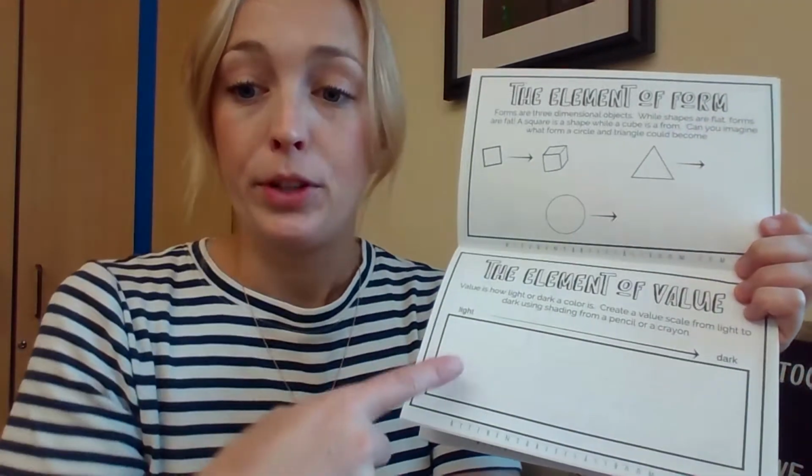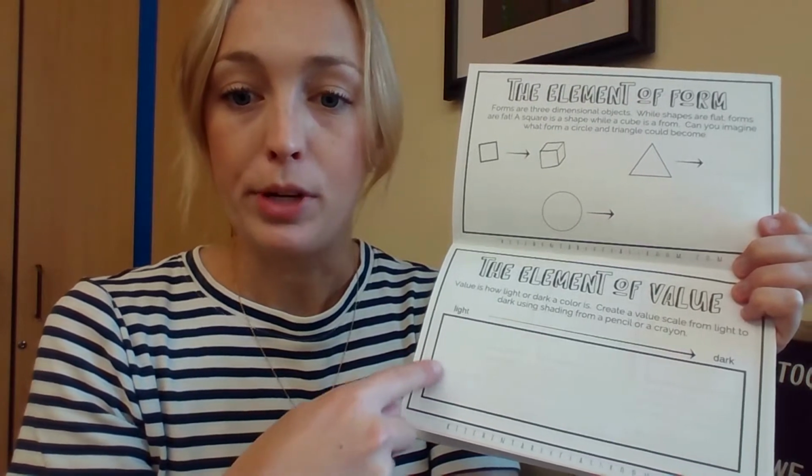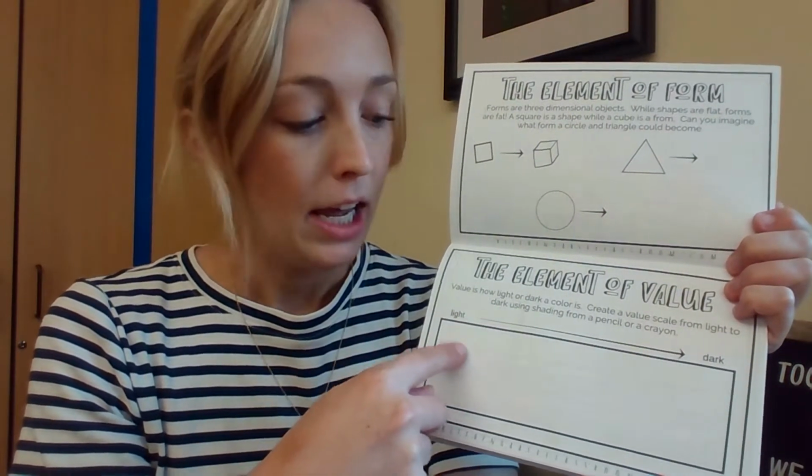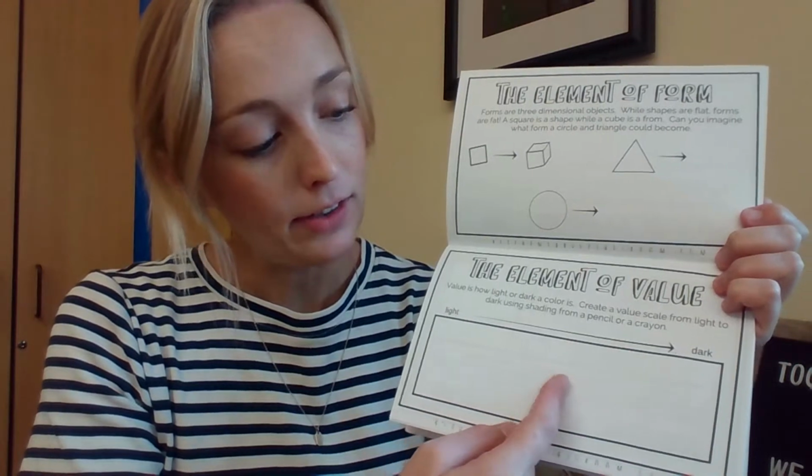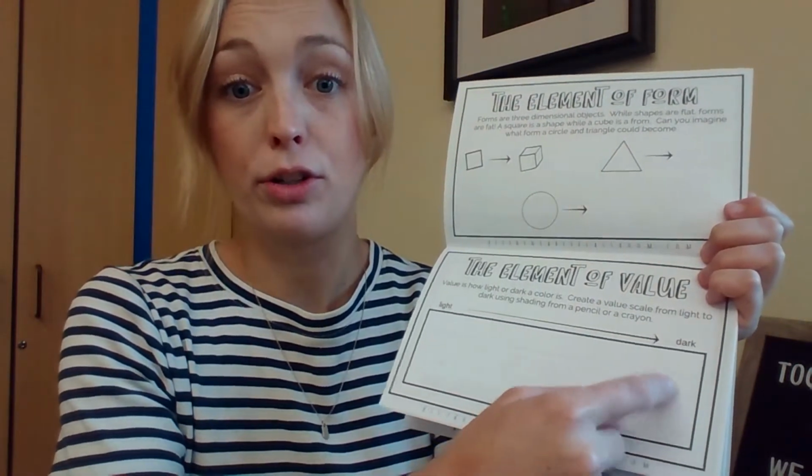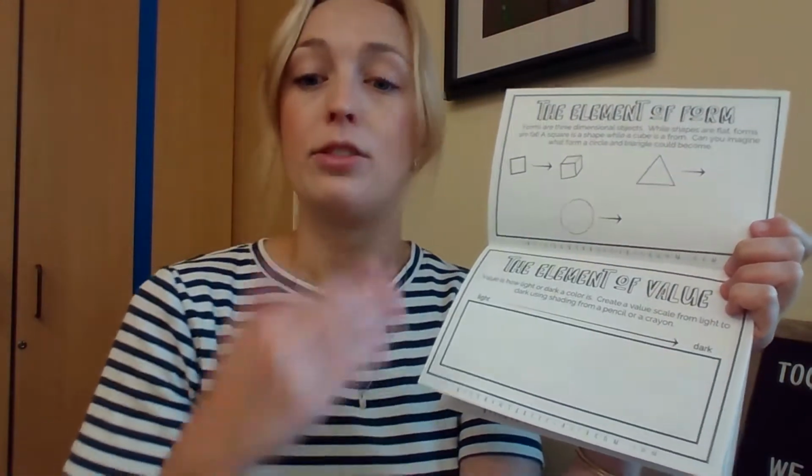Now, they don't tell you what color to use, so do you think value can be any color? Yes, it can. You can have value with any color. It doesn't just mean black or white. So, like, let's say you use green, for example. You're going to draw really, really light with your green colored pencil or your green crayon. And then as you keep going down this rectangular box, you're going to scratch darker and darker and darker until you go as dark as you possibly can with your green. Okay, so it just goes from light to dark.